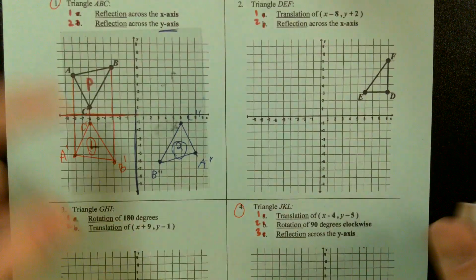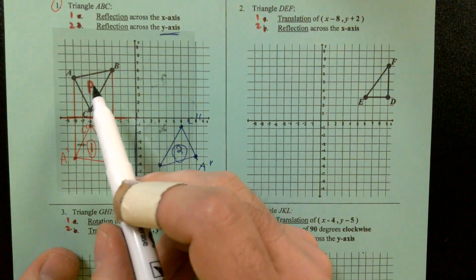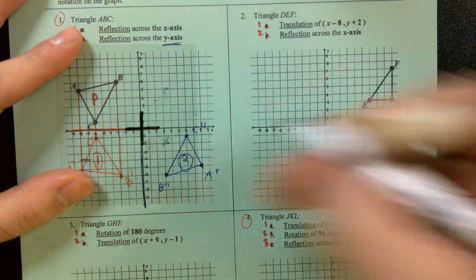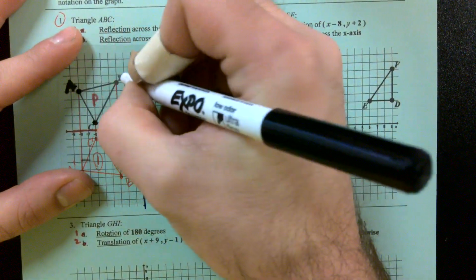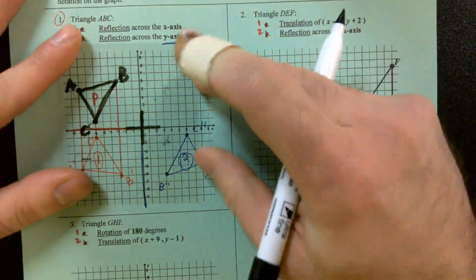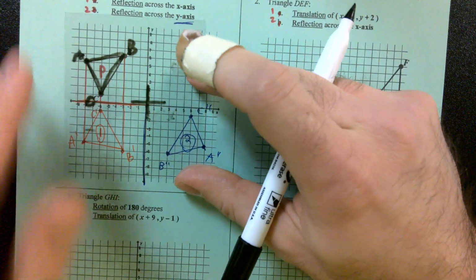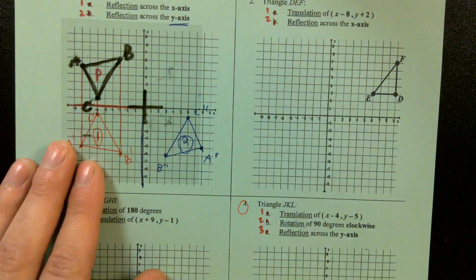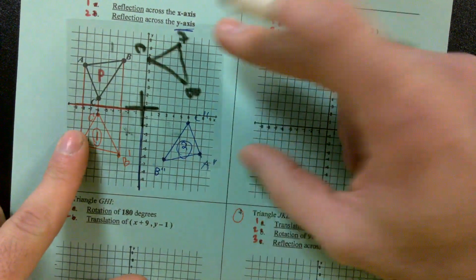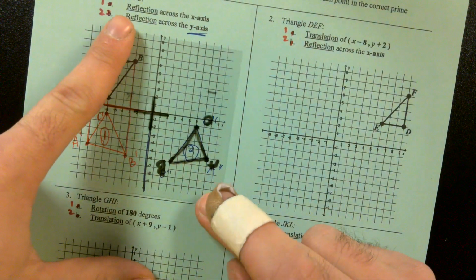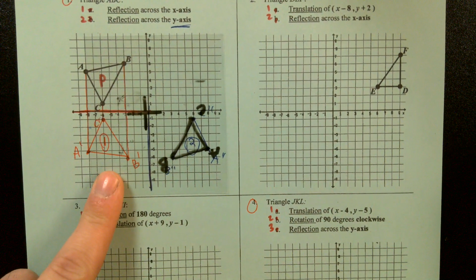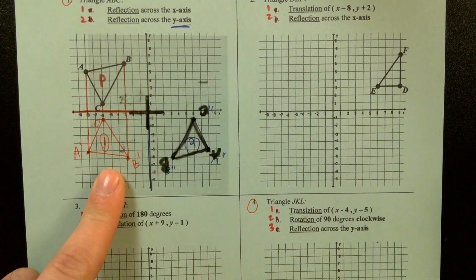Now, something interesting about doing this little double reflection here, if I go back to my pre-image triangle, there's A, there's B, and there's C. And if I were to rotate this 180 degrees, how many times am I going to turn it? 2 times. 1 turn. 2 turns. What do we notice? We turned it twice, and where did it end up? In the same place.